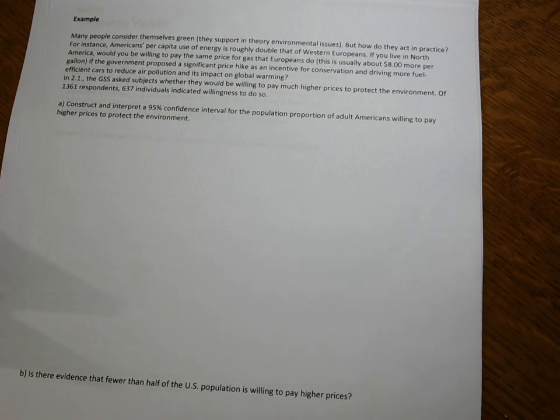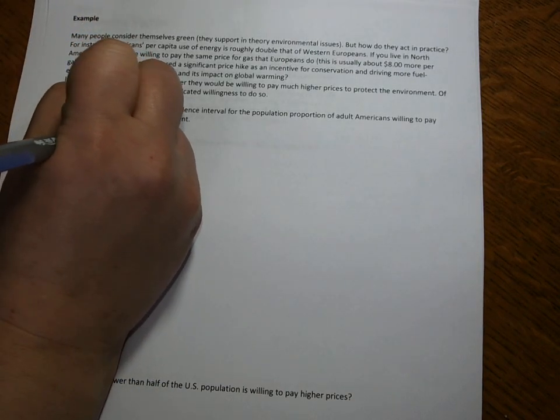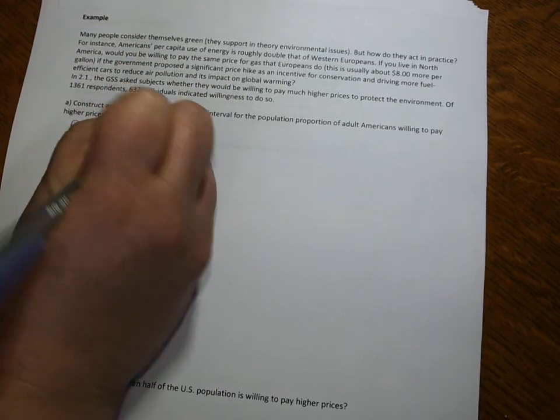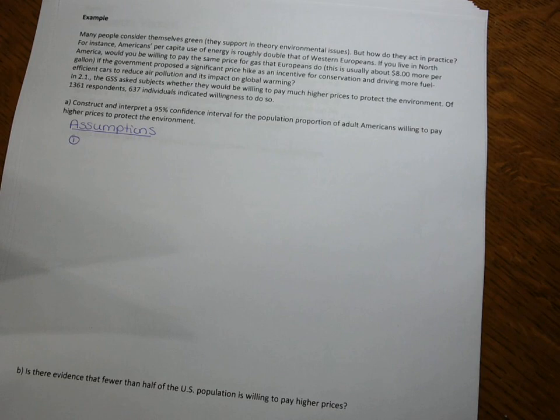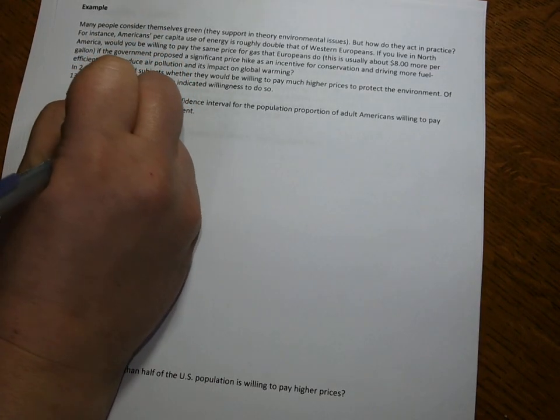So, the first thing we need to do is check our assumptions. There are two assumptions that we need to check. The first one is that we need the random sample.